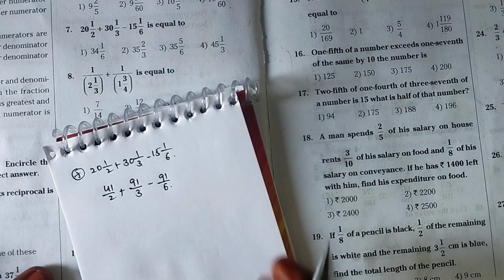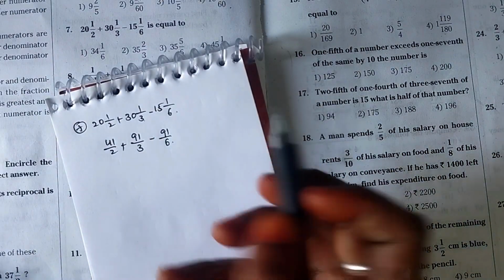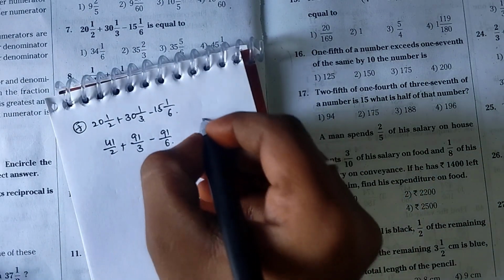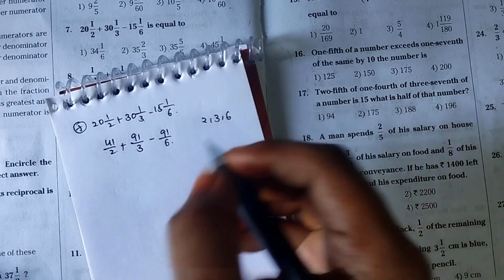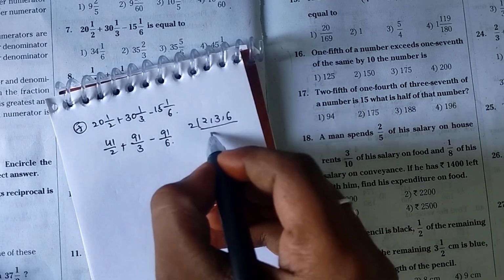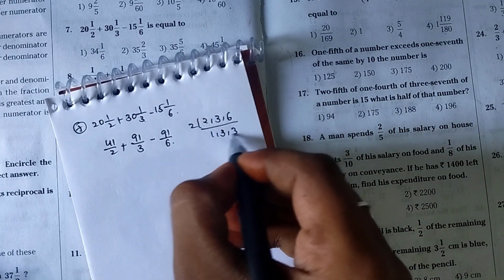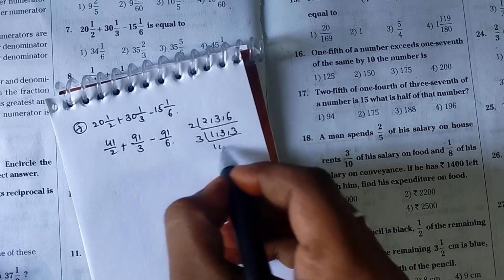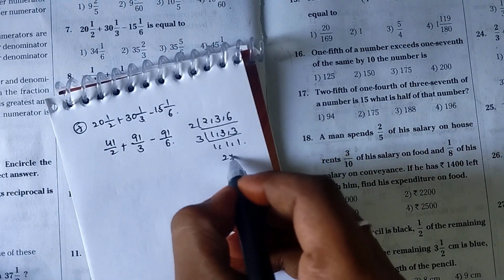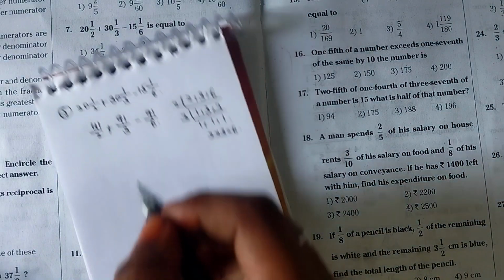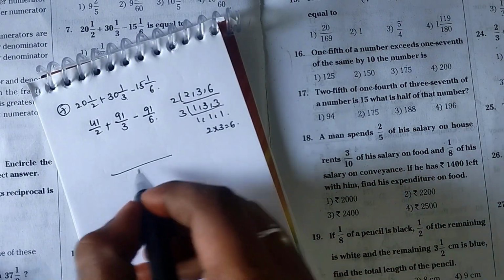Here we have three different denominators, that is 2, 3 and 6. So first of all we will be finding the LCM. 2 times 3 is 6, so 6 is the LCM, and we have to convert all these denominators to 6.